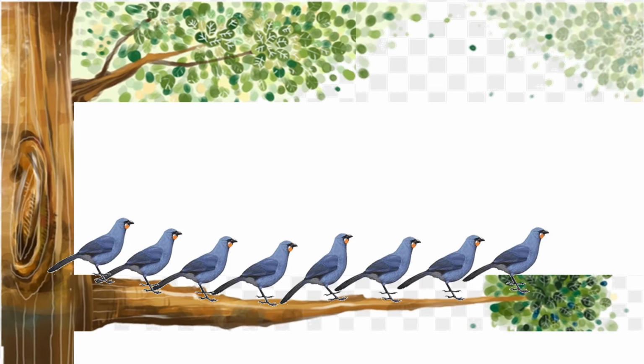Children, here we see there are a few birds sitting on a tree branch, right? Now quickly count and let me know how many birds are sitting. Did you count? Oh, look there, the bird is ready to fly. Did you observe, children, how many birds flew away? Yes, 2 birds. First, how many birds were there? 8 birds were sitting on the branch. Then 2 birds flew away.